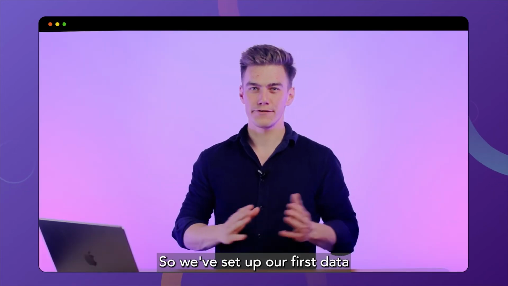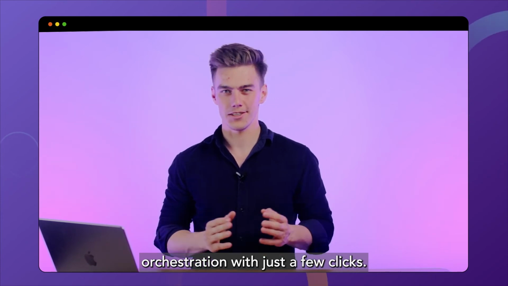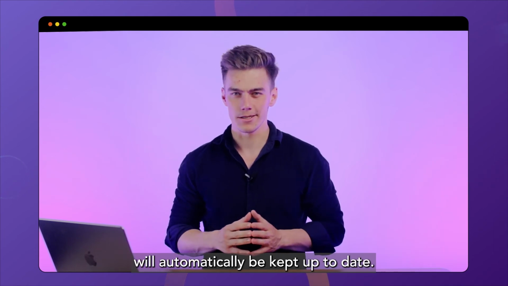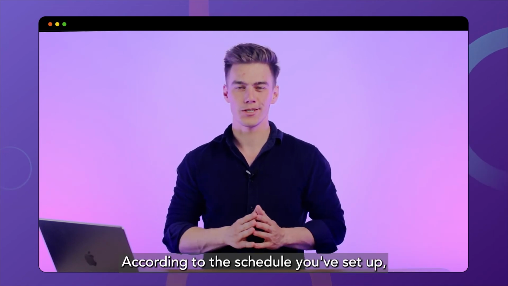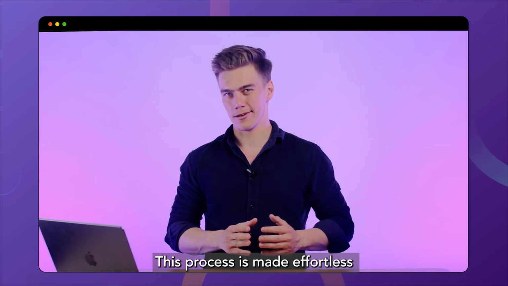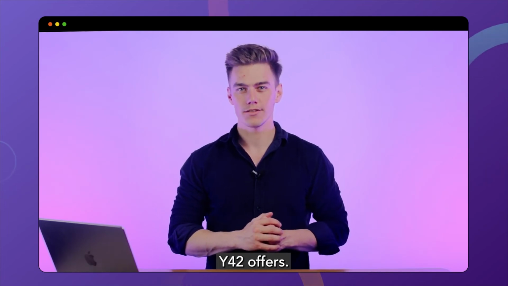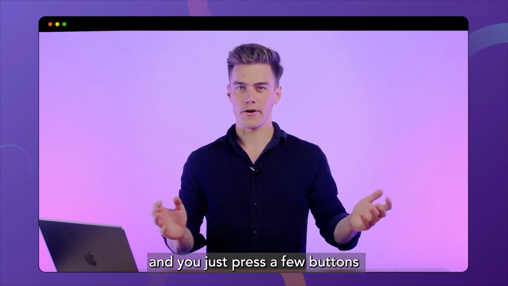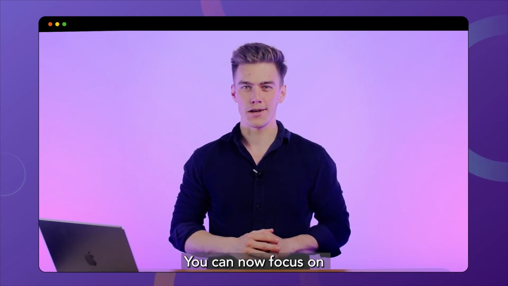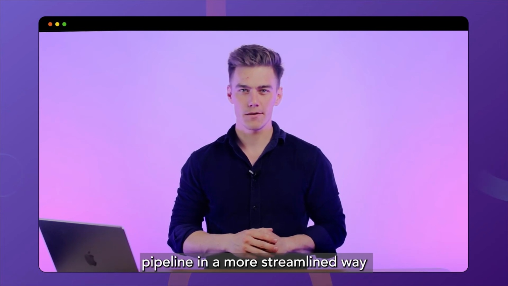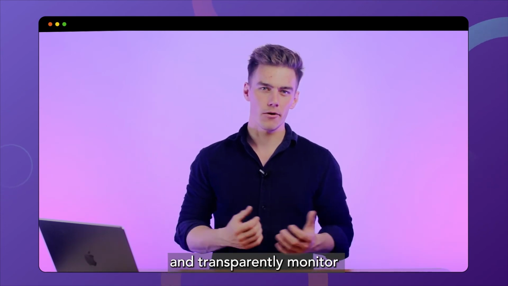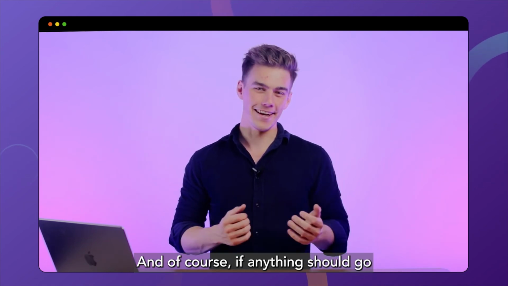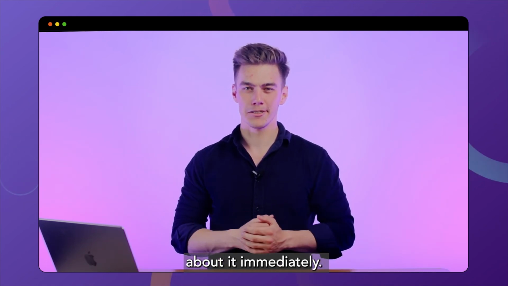So we've set up our first data orchestration with just a few clicks. Now you can forget about having outdated reports because your data will automatically be kept up to date, according to the schedule you've set up, of course. This process is made effortless thanks to the no-code layer Y42 offers. And as always, we take the heavy engineering burden from your shoulders and you just press a few buttons and forget about the rest. You can now focus on managing your entire data pipeline in a more streamlined way and transparently monitor your data workflows and how your data is being processed. And of course, if anything should go south, you will be informed about it immediately.